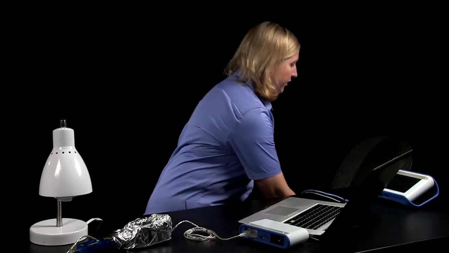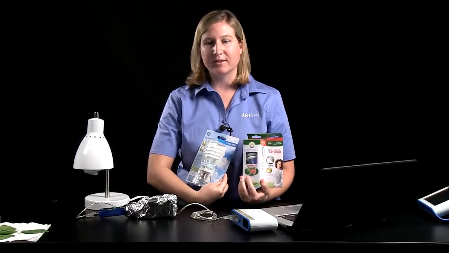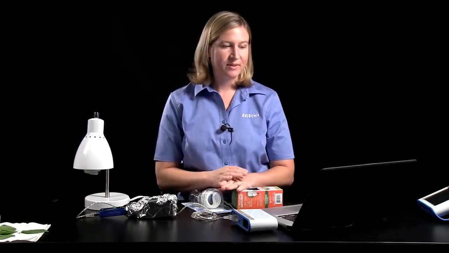So they could use the initial setup and change one variable, such as the distance of the light to the bottle. They can also compare different kinds of light bulbs to one another. So there are many places that students can go in a way that's designed by themselves to test the effect of a variable on the rate of photosynthesis or cellular respiration.